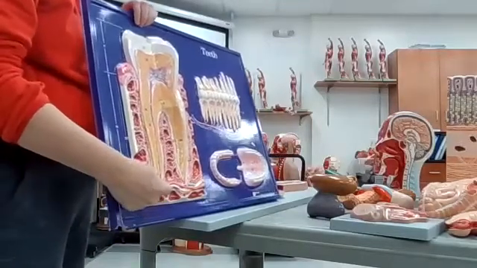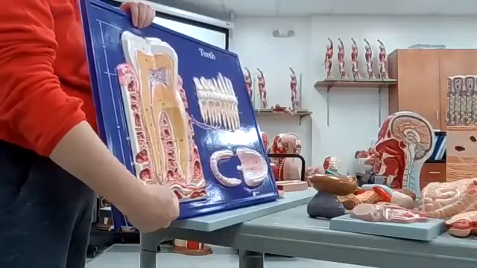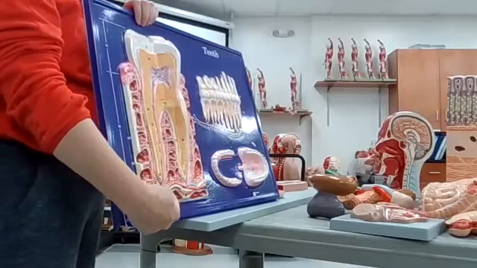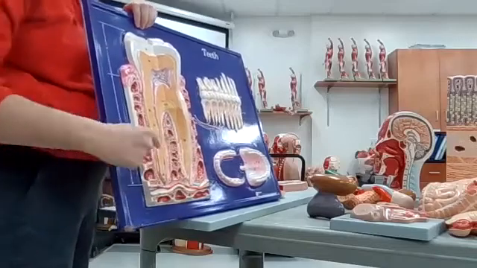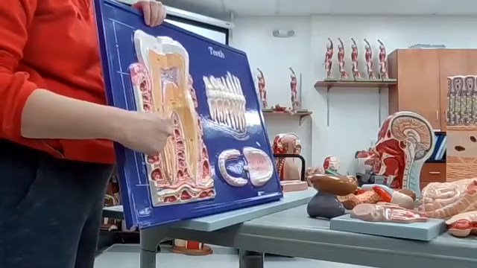A hole in bone is a foramen, so this is going to be that foramen that allows the blood vessels and the nerves to come in and out. Bone connects to bone through a ligament, so that's that periodontal ligament.